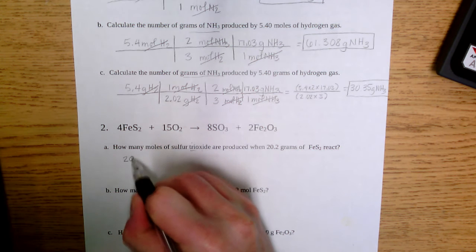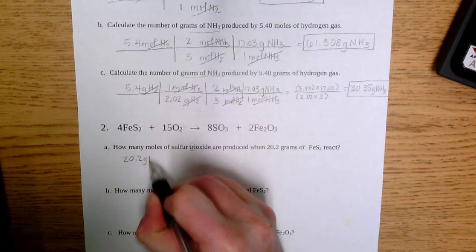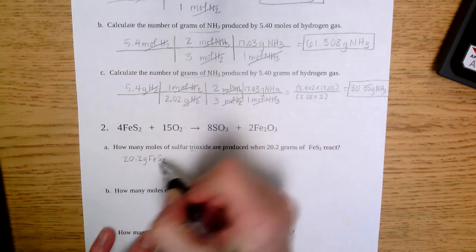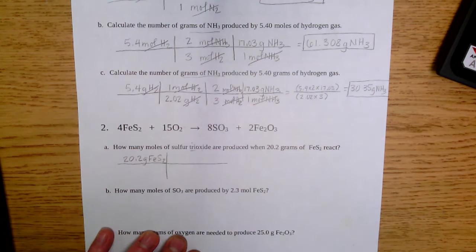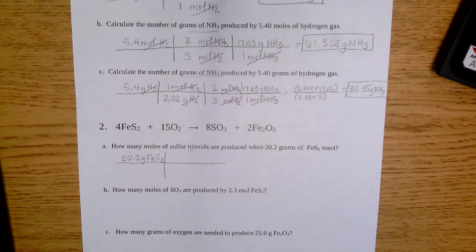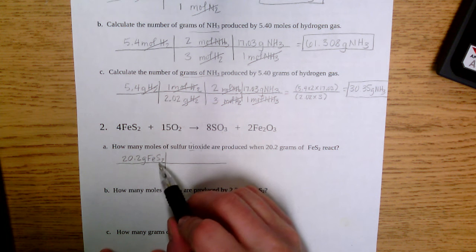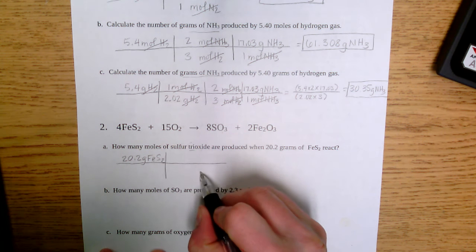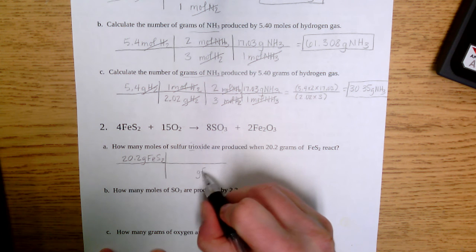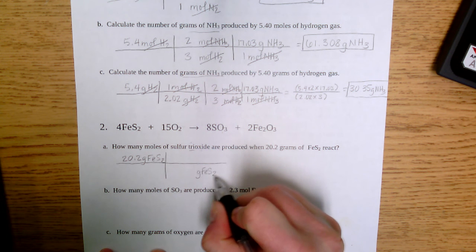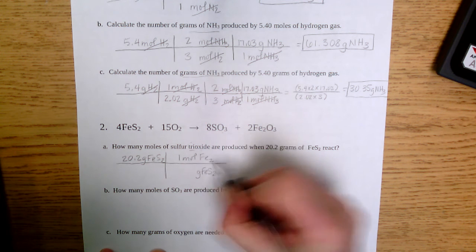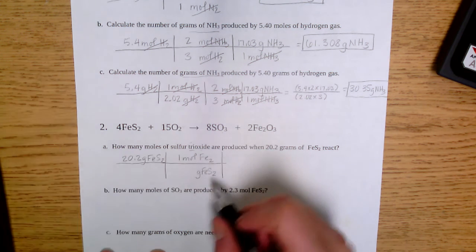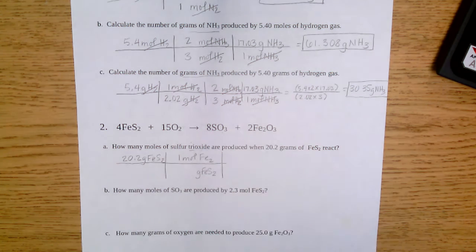So we're going to start out with the 20.2 grams of FeS2. And we're going to moles of sulfur trioxide. So if we're going from moles of one substance to another, we have to use mole ratio. To use mole ratio, your given has to be in moles. So the first thing we're going to do is use molar mass to convert grams of FeS2 into moles. So our 1 mole will be up here on the top. Grams will be on the bottom. We're going to add up the atomic masses to find this number.